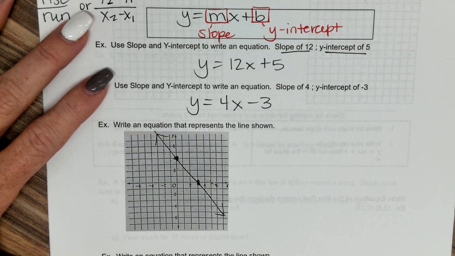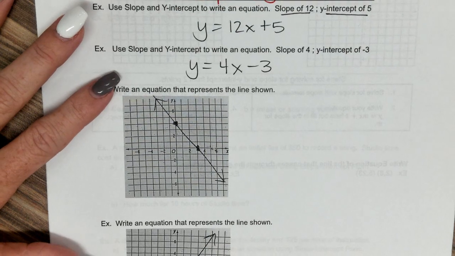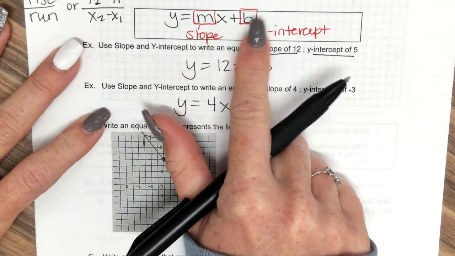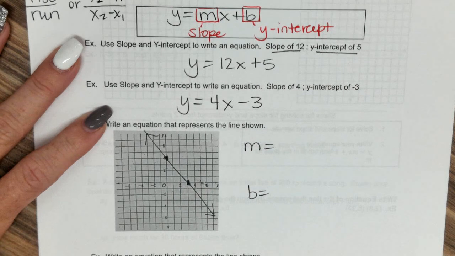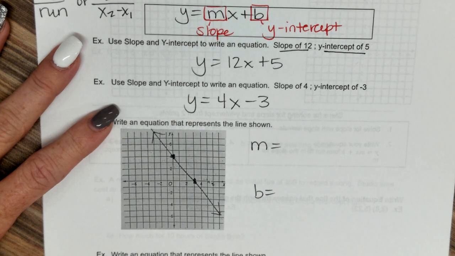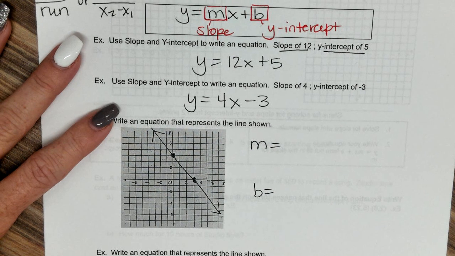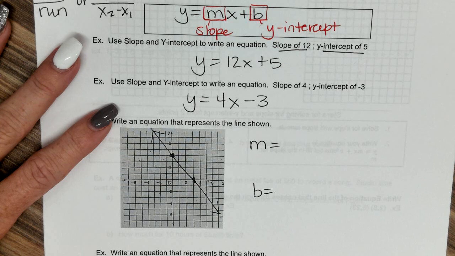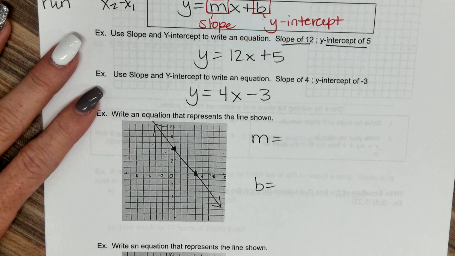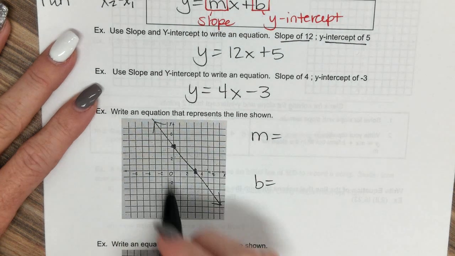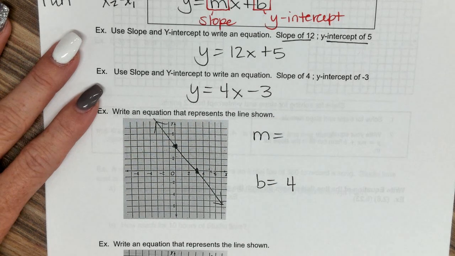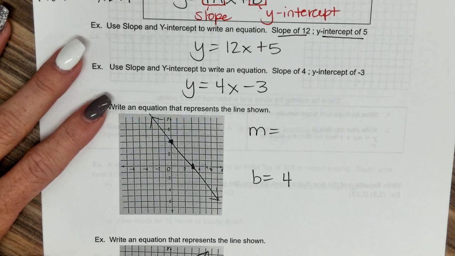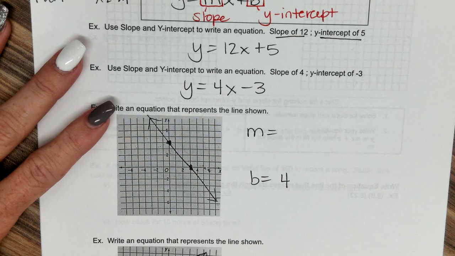Okay, if I ask you to write an equation from a graph, all you need is an m and a b. So you need an m and you need a b. You already know how to find these two pieces. The y-intercept is where it touches the y-axis. So where is this line touching the y-axis at? 4. At 4. So that is your y-intercept. And to find slope, you could simply use rise over run.